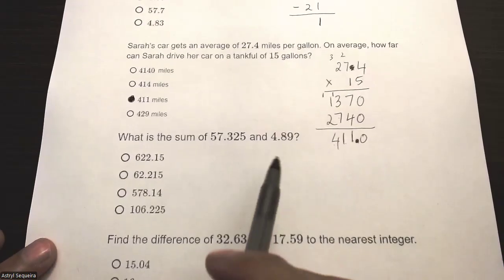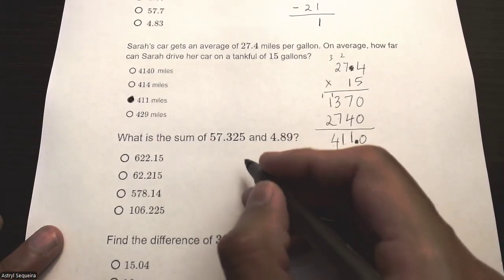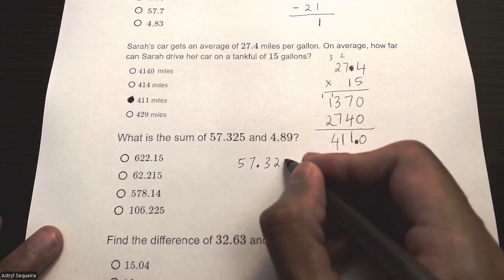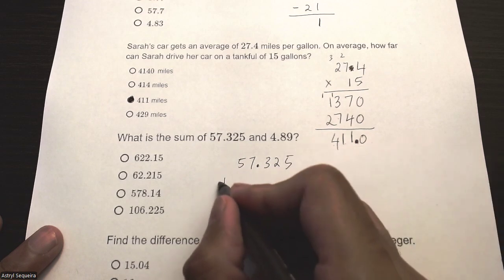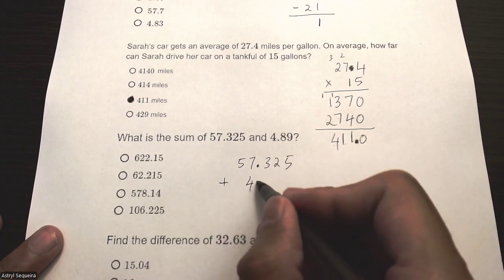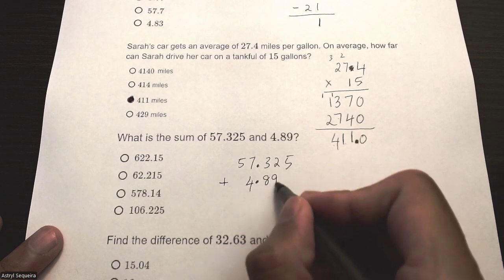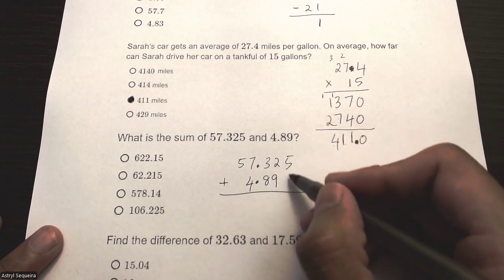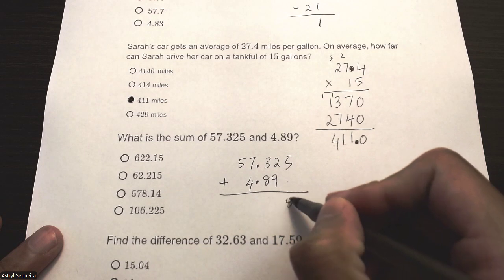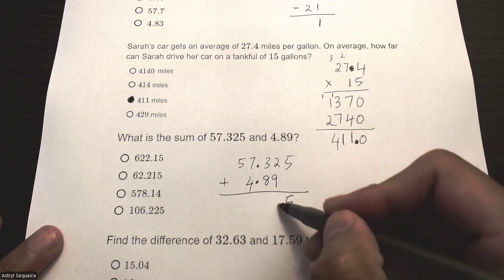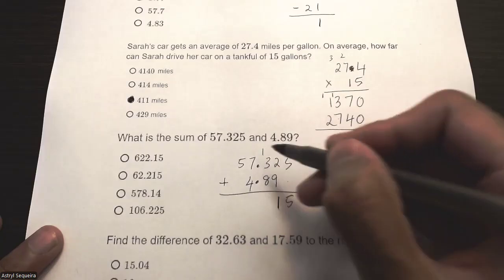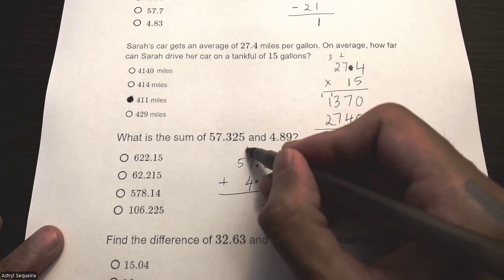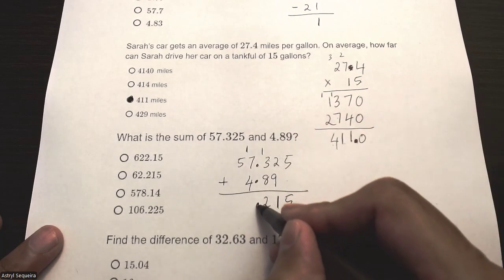Next question was the sum of these two decimal numbers here. So when we're adding decimal numbers, we want to make sure to just line up the decimal points. That's really, really important. Sum means addition. So make sure you line it up exactly like this. The decimal points have to be directly above each other. Over here, I just have 5, and this is basically a 0, so this is just 5. 2 plus 9 is 11. I'll carry 1. 8 plus 3 is 11. Plus 1 is 12. I'll carry another 1, and make sure you put the decimal point in the exact same place.